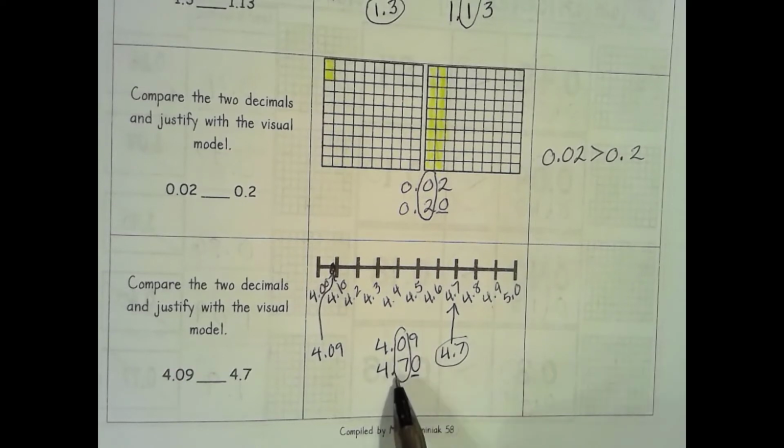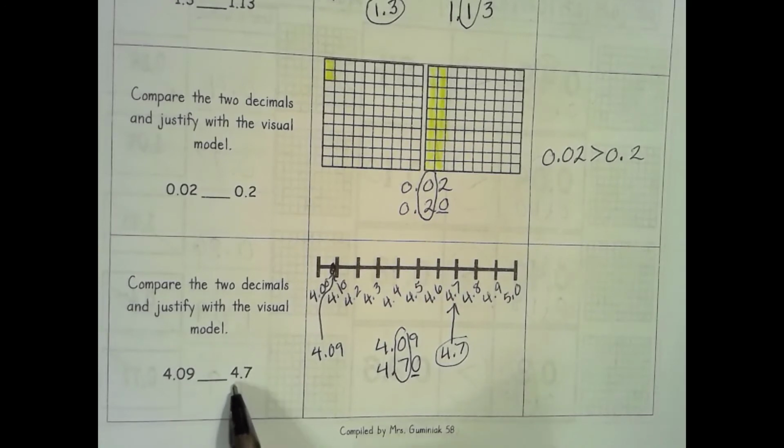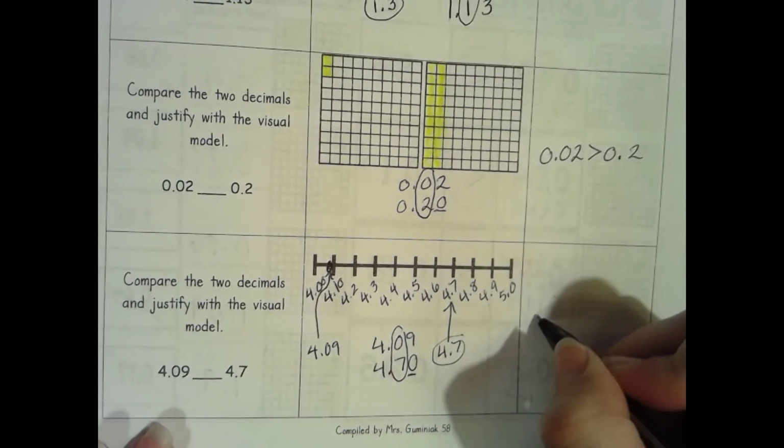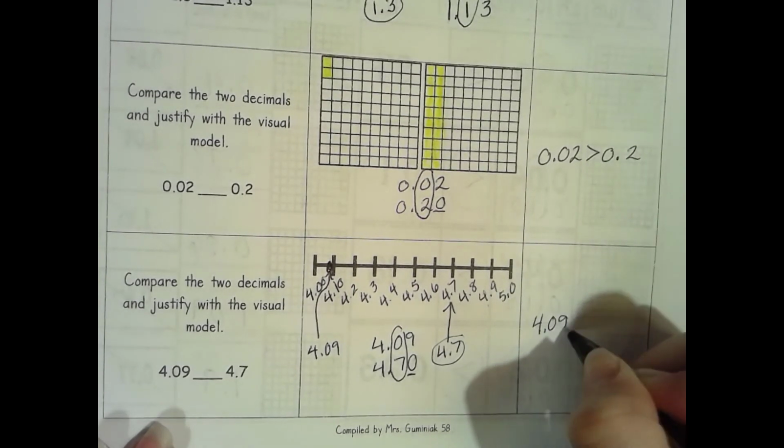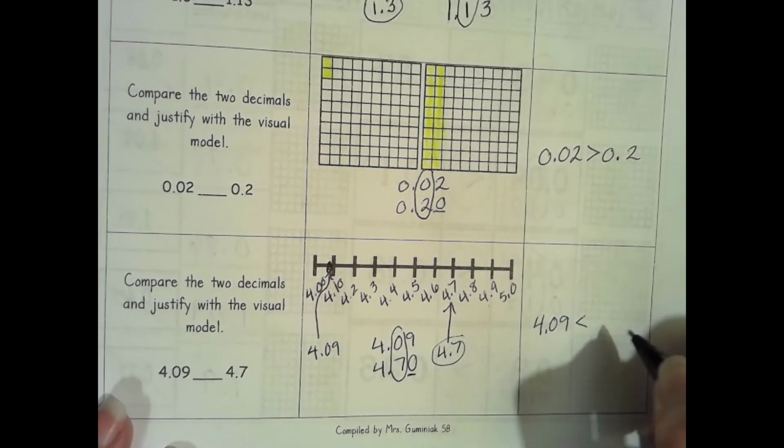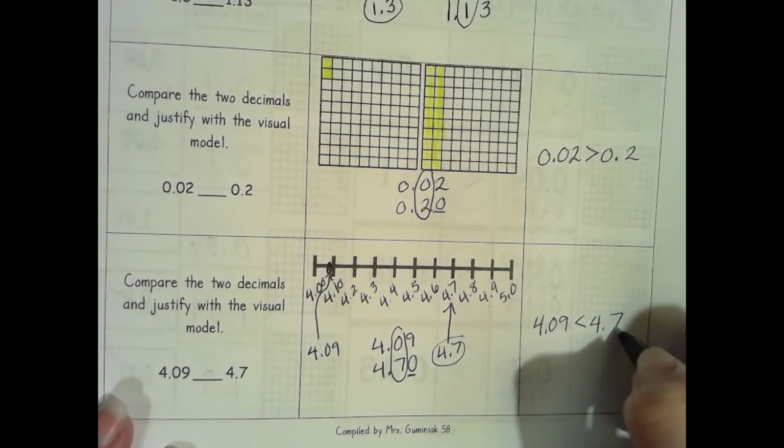That is what we need. We need to make sure we're comparing the same places. Don't think of this as 47 and 409. That is not the case. That decimal changes that. $4.09, $4.70. So 4 and 9 hundredths is less than 4 and 7 tenths.